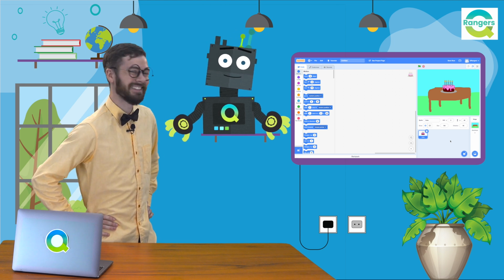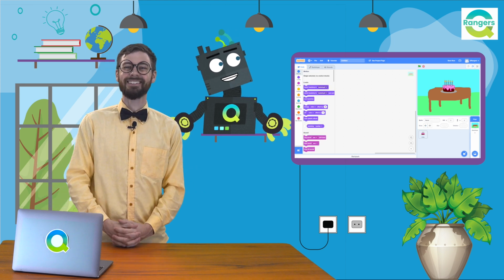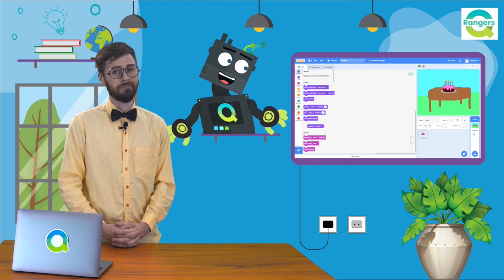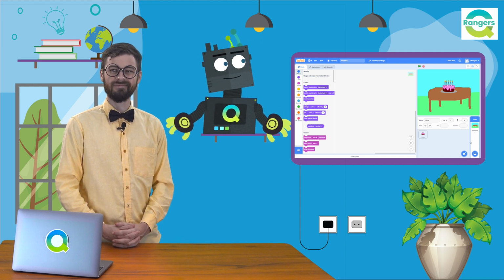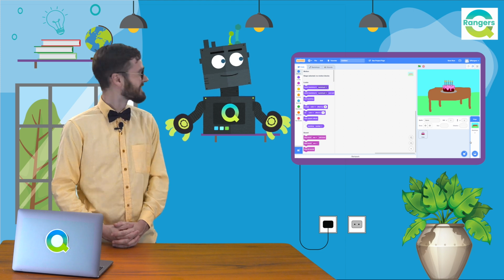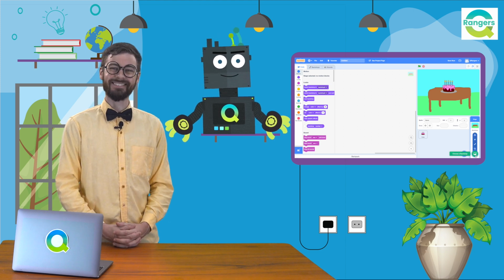Wow, that was so easy! We have learned how to delete a sprite, add a sprite, and add a backdrop to our Scratch stage. Make sure you practice by yourself at home.